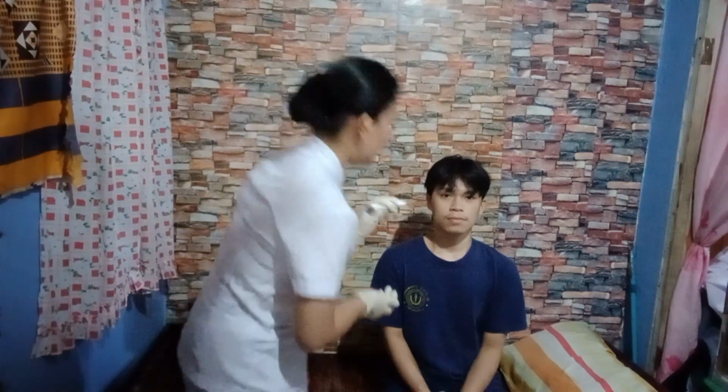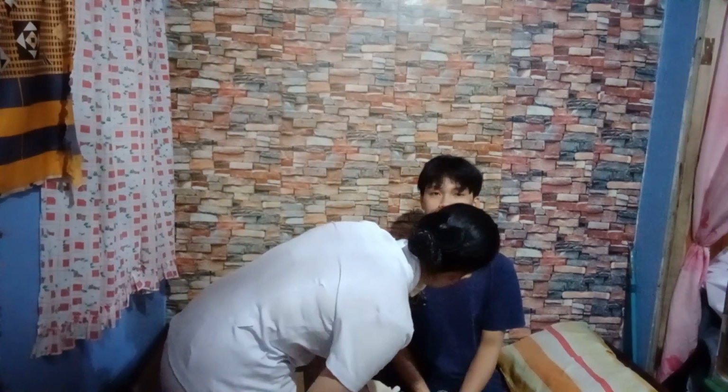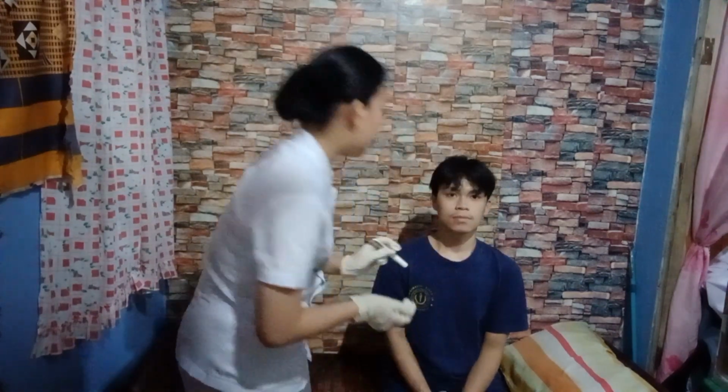We will now proceed to assessing the neck, which is we want to inspect for the position of the neck. So we will need a pen light for this one. So okay, as I inspect the neck of Sir Allen, it is positioned centered and it is symmetrical.